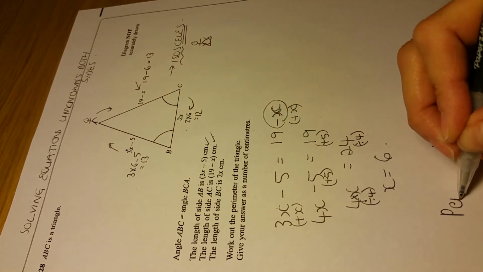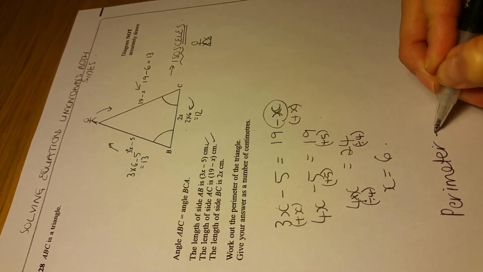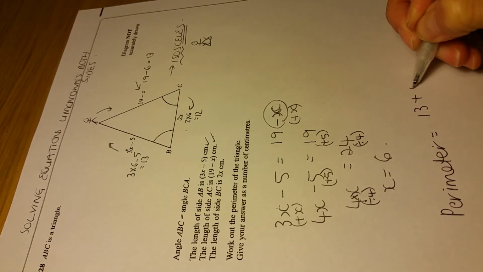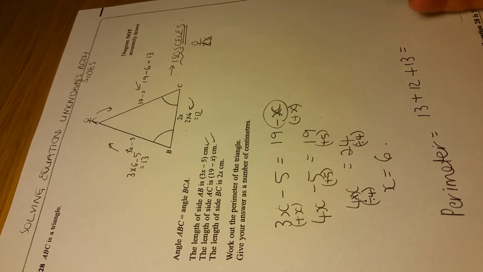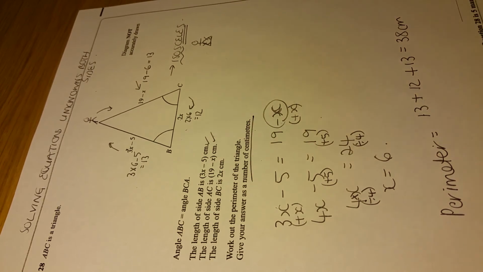So the perimeter is the total distance around the outside. So it's 13 plus 12 plus 13. So 10, 20, 30, 38, and then units, centimetres. So that's it. Okay, so I hope that helps.